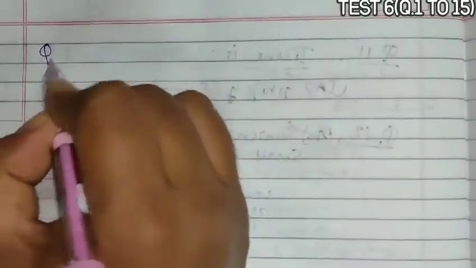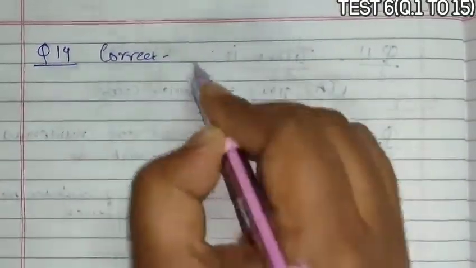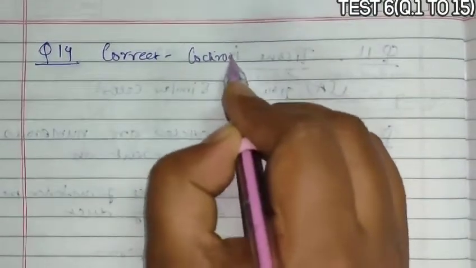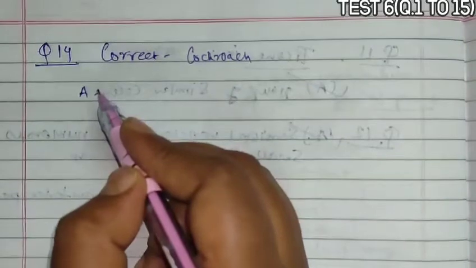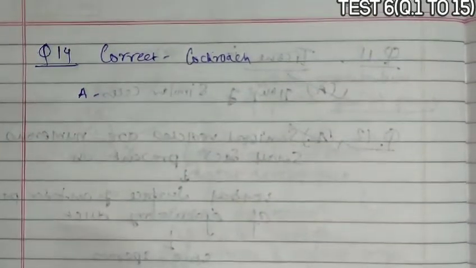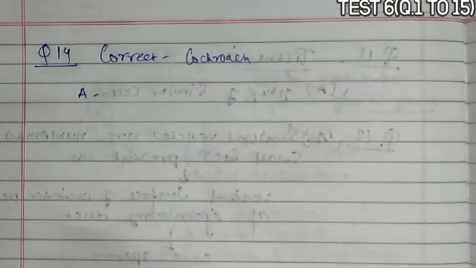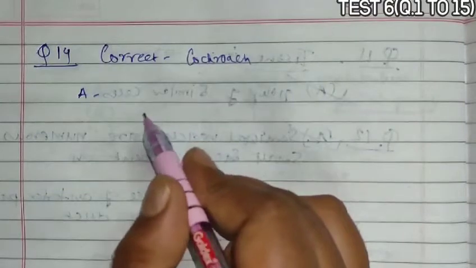Next is question 14. Question 14 asks that select the correct option with respect to cockroach. Now option A is given that Malpighian tubules convert nitrogenous wastes into urea.